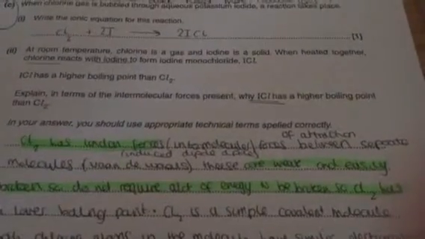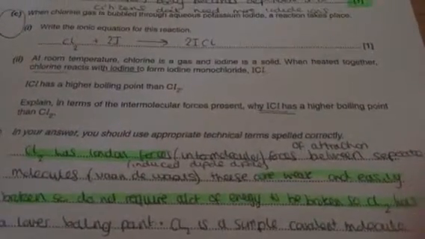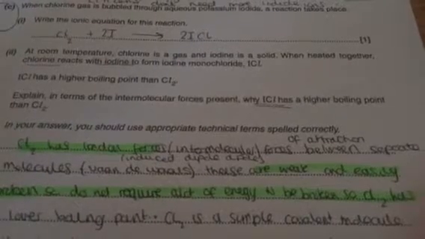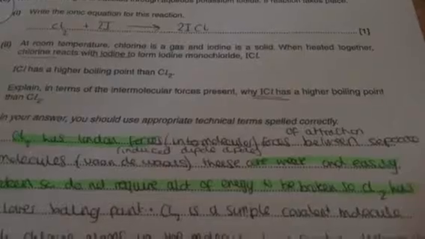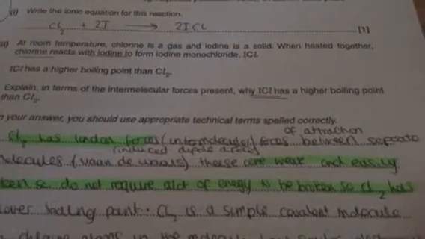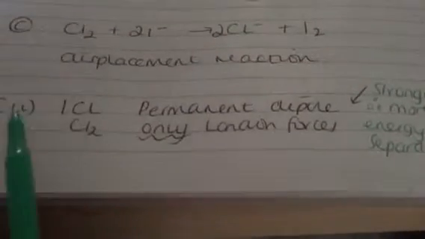Next question for question 1 is asking us to look for 6 marks at the bonding. Bonding questions are all very, very similar. Here it's asking, explain in terms of intermolecular forces present why ICl has a higher boiling point than Cl2. I've summarised it very briefly here.